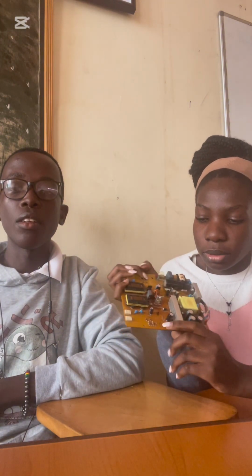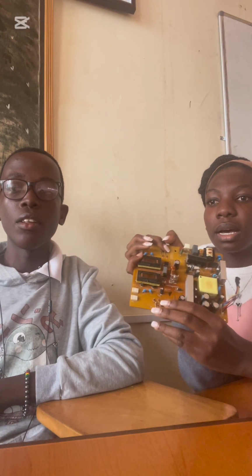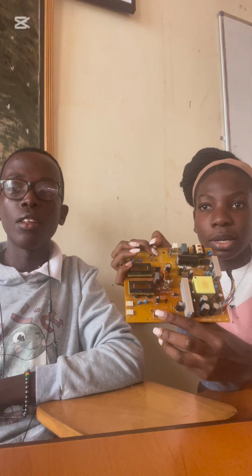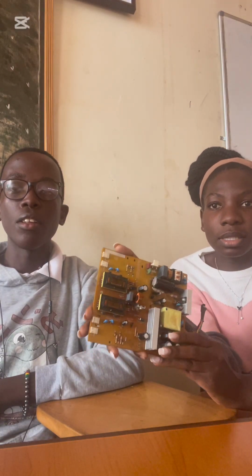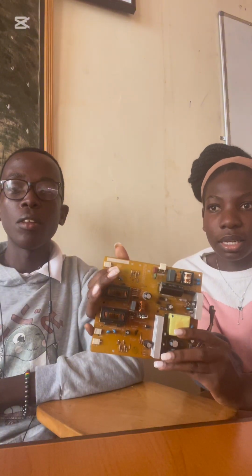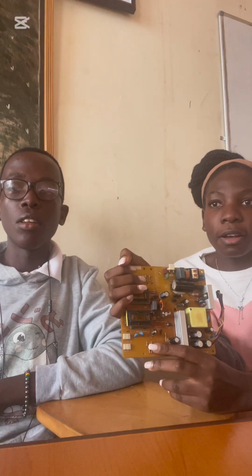So these are the diodes, these red ones. They allow current to flow in only one direction, from the positive to the negative side. In the power supply section, diodes are used for rectification, which means converting AC into DC power.